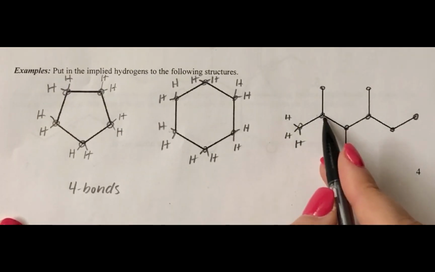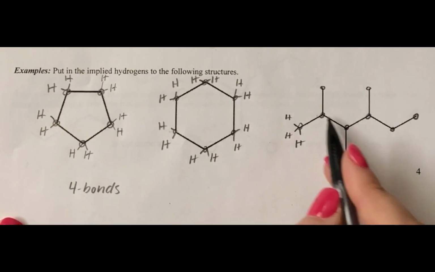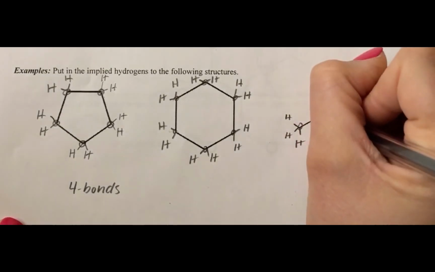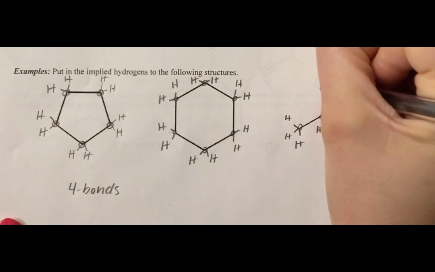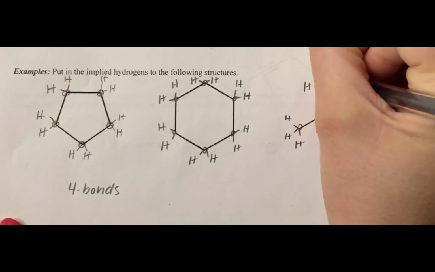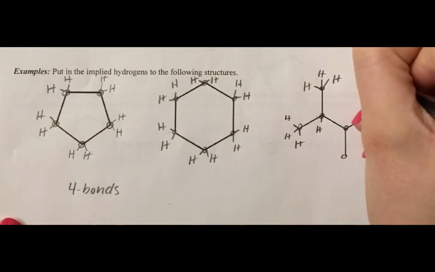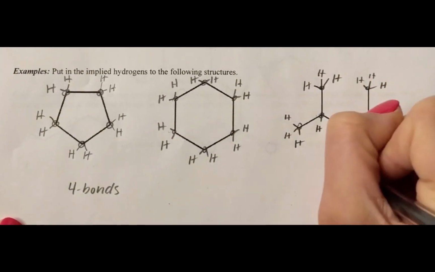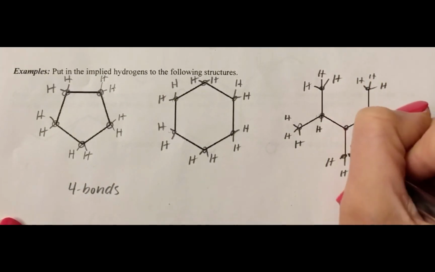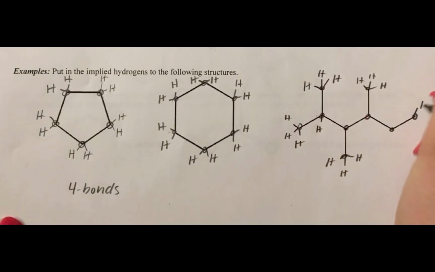This carbon in the middle, 1, 2, 3 single bonds, so this will have 1 hydrogen attached. Each of these carbons on the end have 3 hydrogens attached because they only have 1 single bond. This one has 3 hydrogens attached. This one on the end, 3 hydrogens attached.